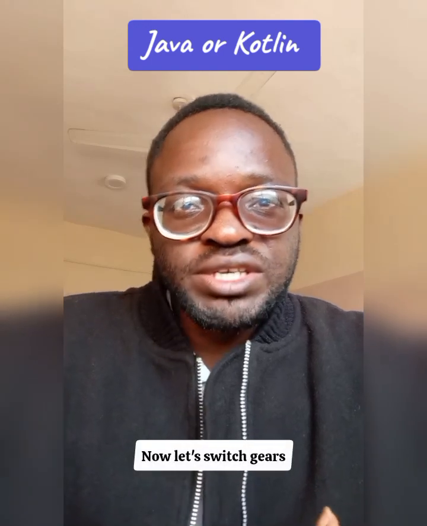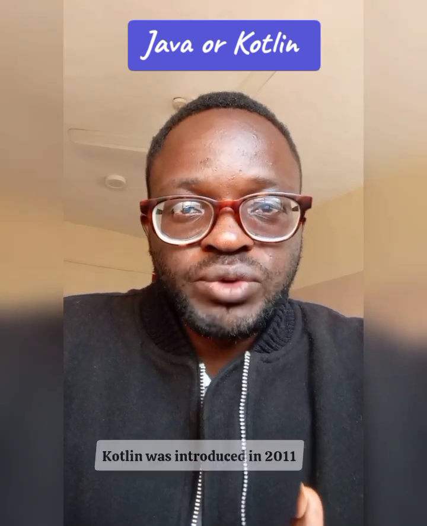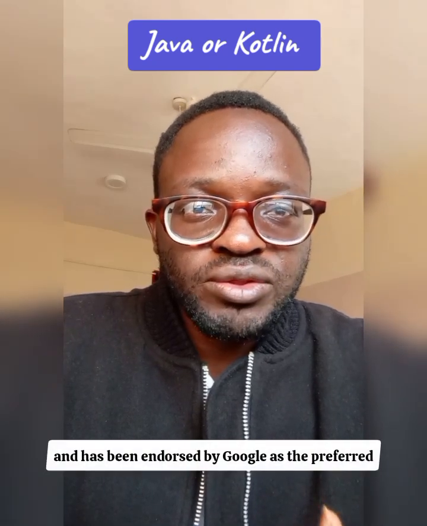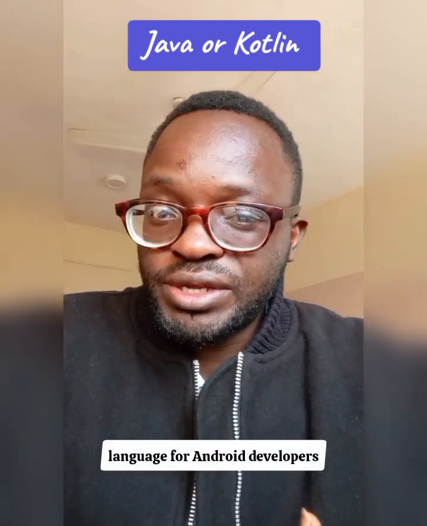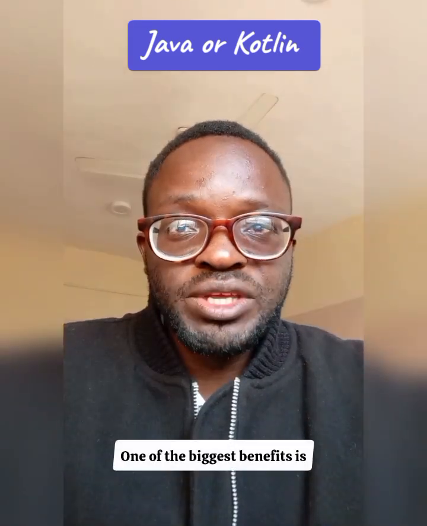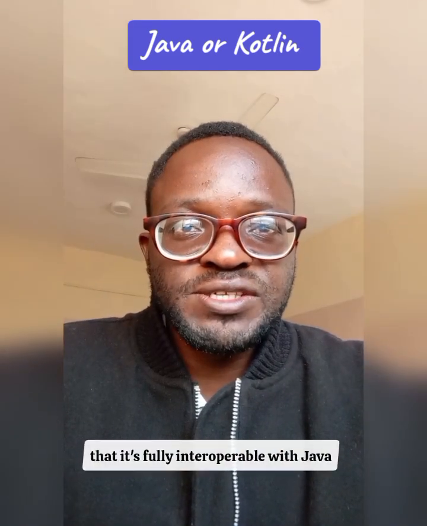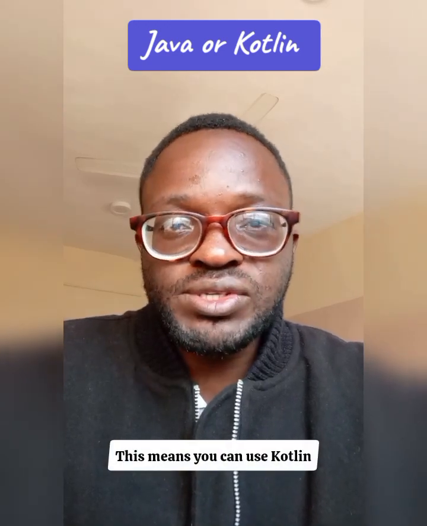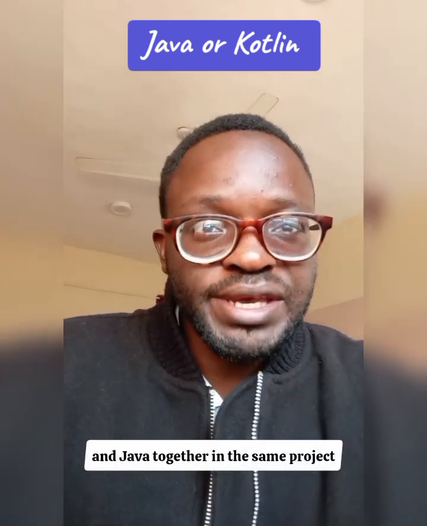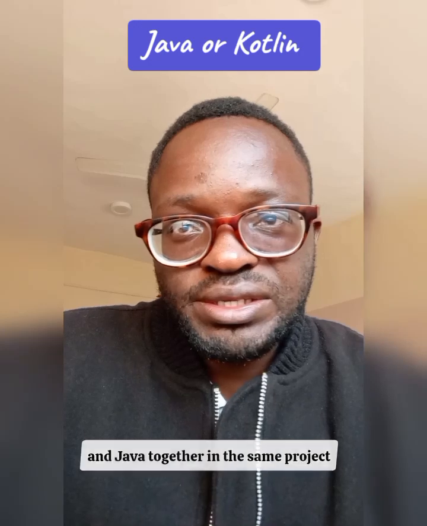Now let's switch gears and look at Kotlin. Kotlin was introduced in 2011 and has been endorsed by Google as the preferred language for Android developers. One of the biggest benefits is that it's fully interoperable with Java. This means you can use Kotlin and Java together in the same project.